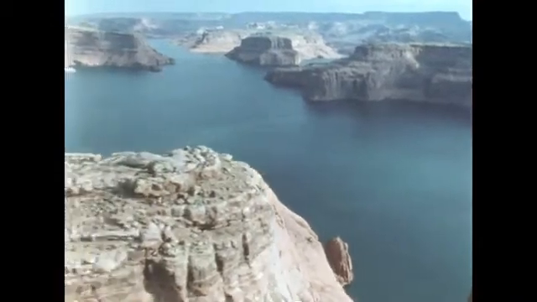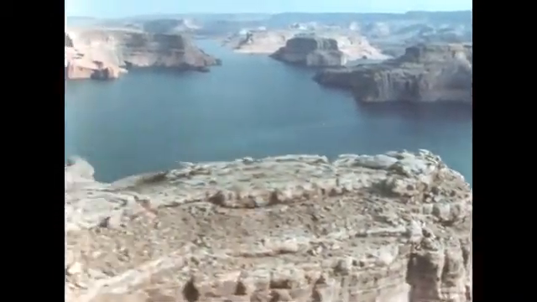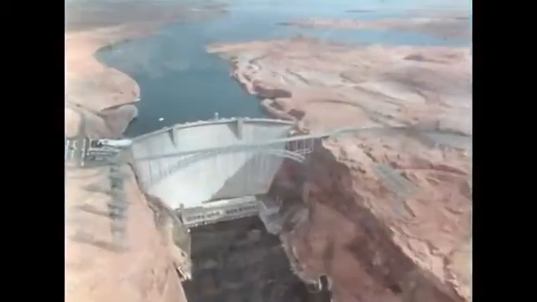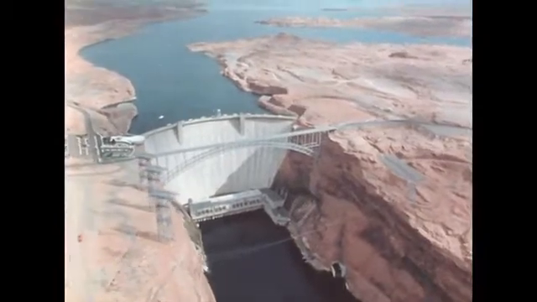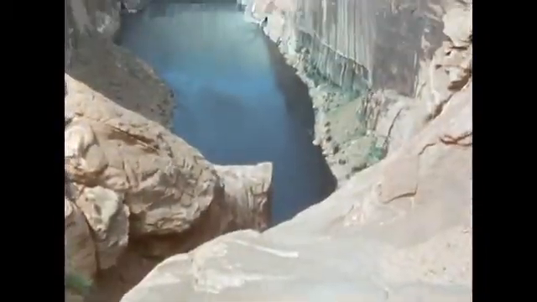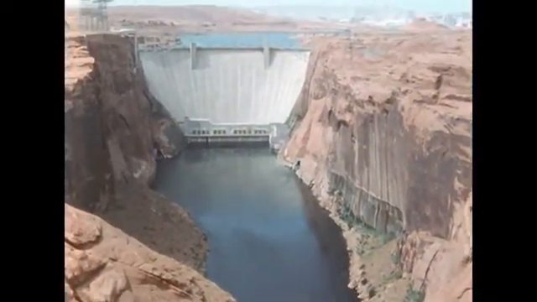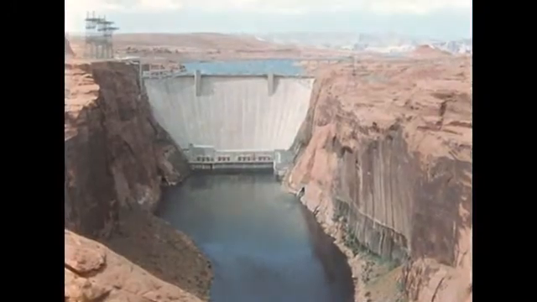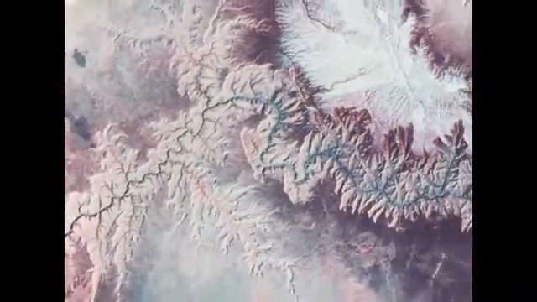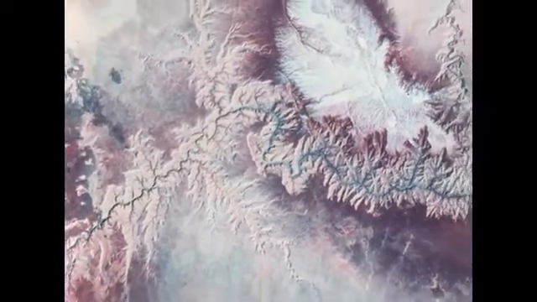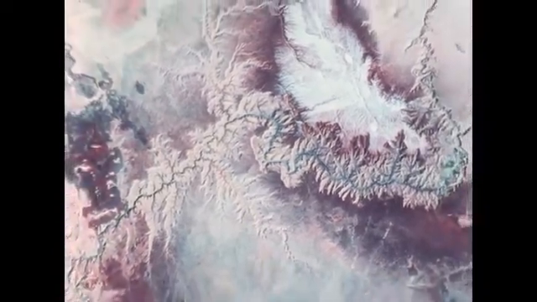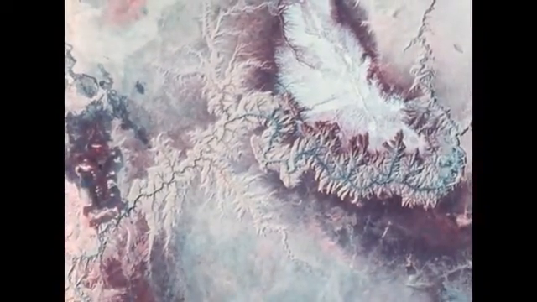Lake Powell reaches its widest point near the border of Utah and Arizona, where Glen Canyon Dam interrupts the river's seaward journey. But some river water flows through the dam and continues downstream. A satellite view reveals the extensive network of canyons carved out of the Colorado Plateau, further evidence of the Colorado's ability to erode.